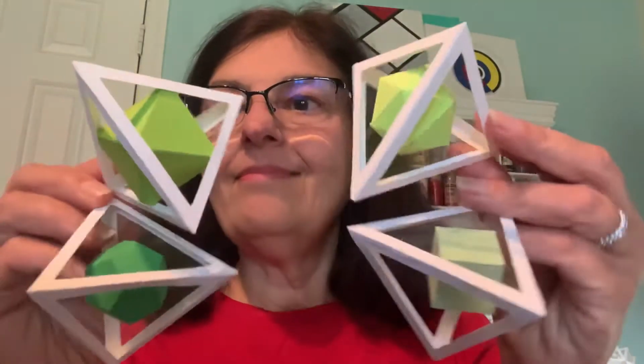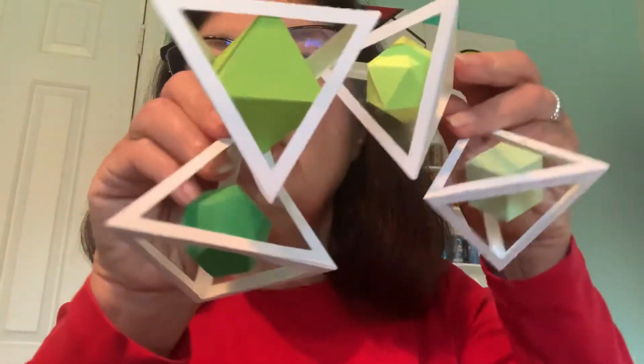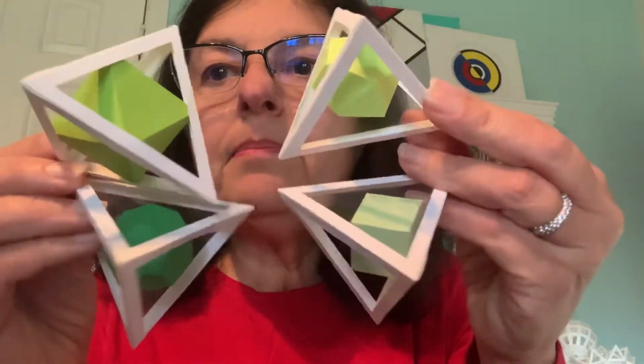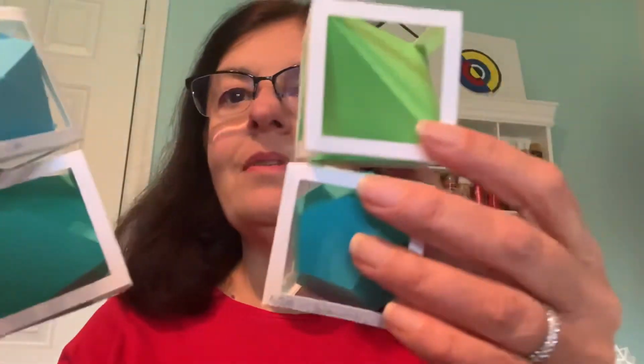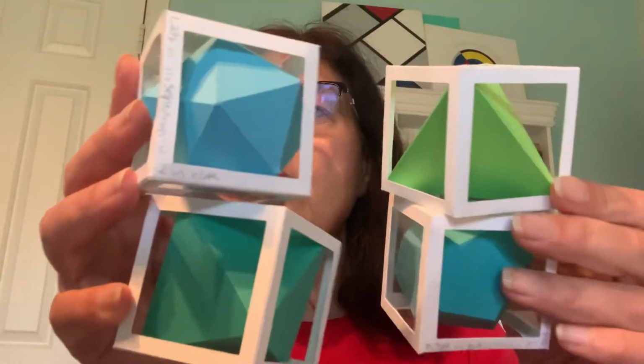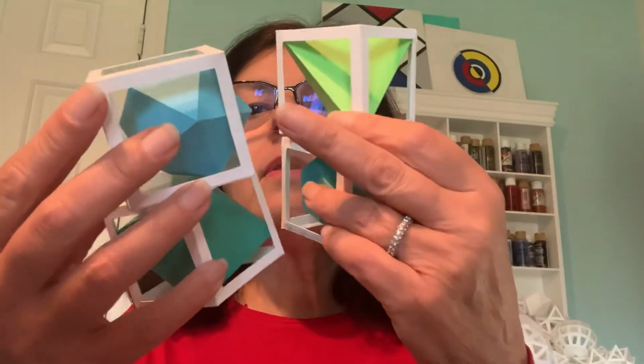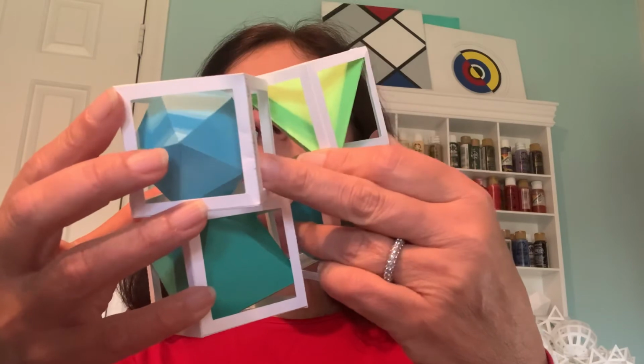Here are the Platonic solids that are inscribed in a tetrahedron. So these are all tetrahedrons with inscribed Platonic solids. And then after I did those, I did the cubes. And there's the cubes. Oops, this one moved over a little. That's what happens. Okay, there you go.